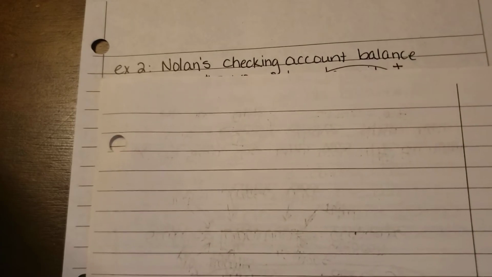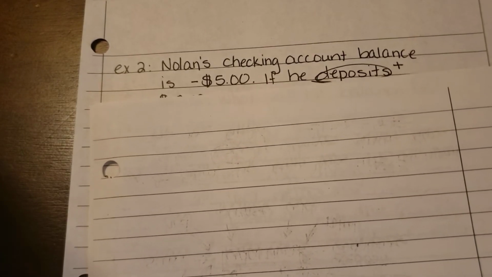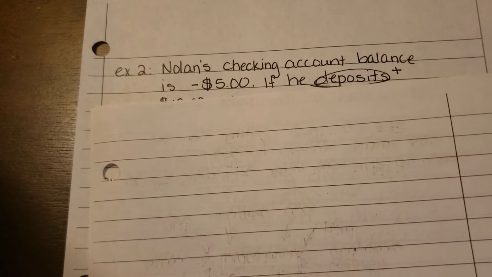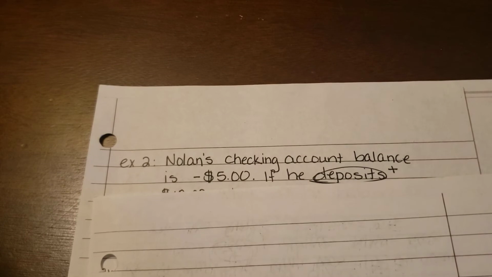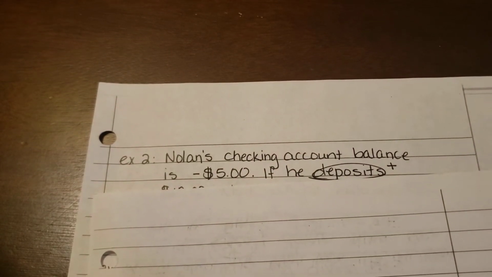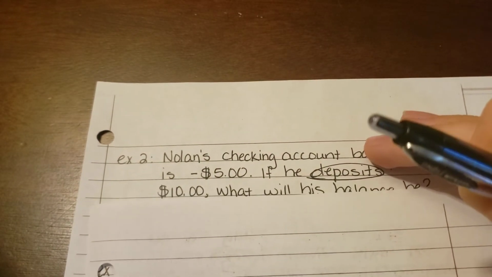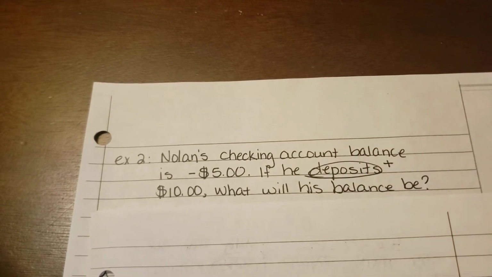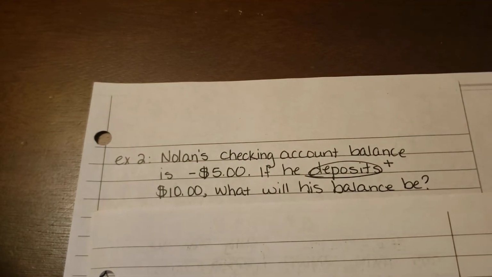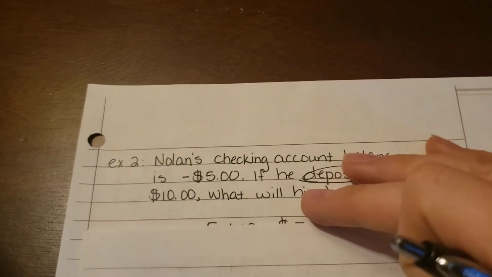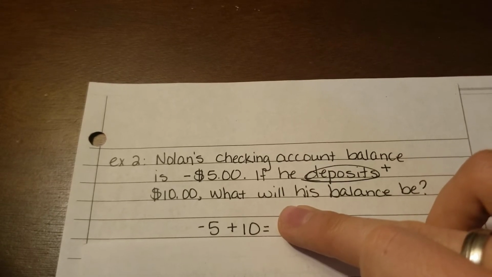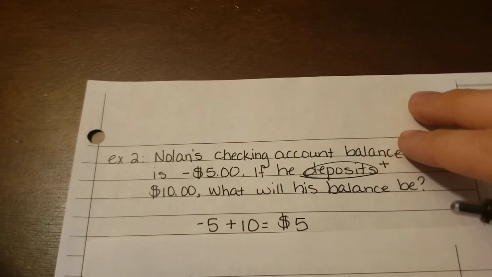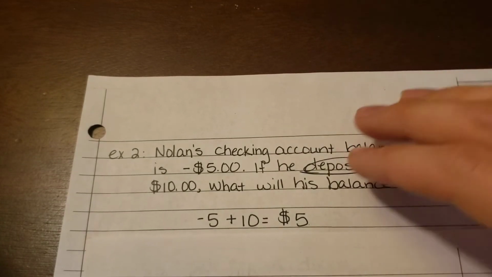Okay, here's another example. Nolan's checking account balance is -$5. He's been at the snack shack too much, hasn't he? If he deposits $10, what will his balance be? So again, deposit, he's adding $10. So this will look like -5 plus 10, which ends up being +5. Now he has $5 in his bank account.